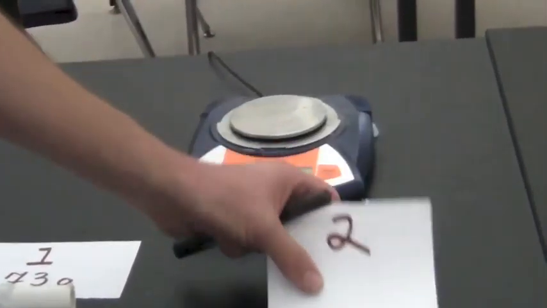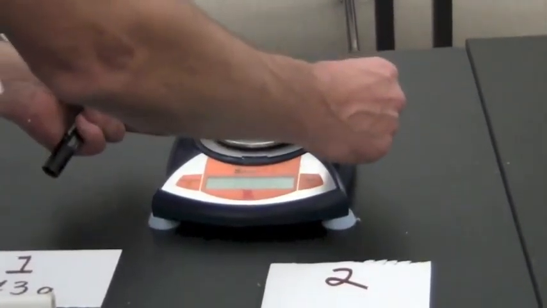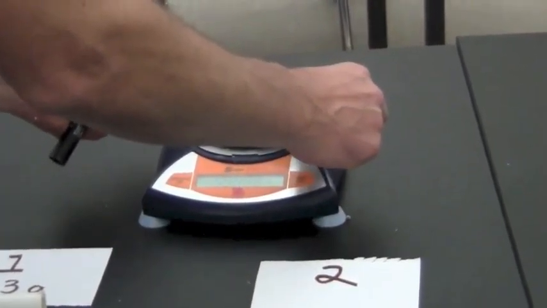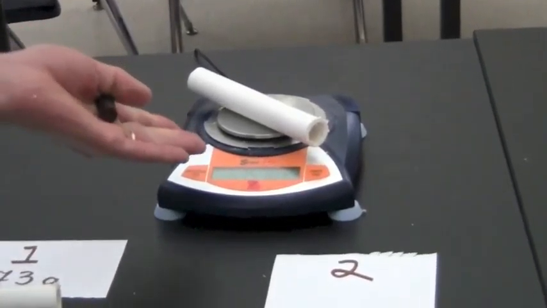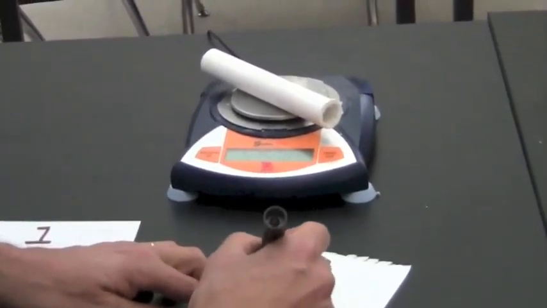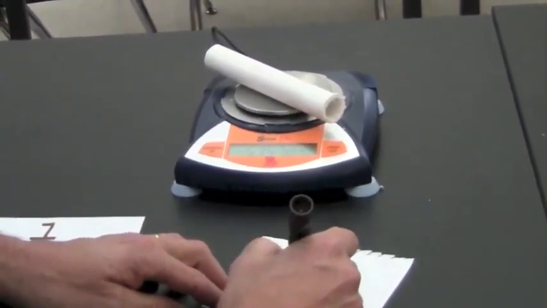Here's object number 2, the one that was on the right-hand side. It is 57.5 grams.